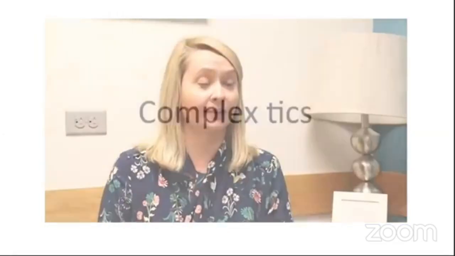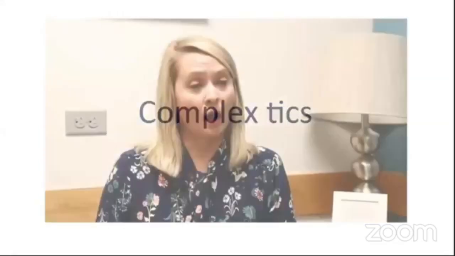The other type is called motor tics. And motor tics are often kind of bursts of movement. That could be something like a nose scrunch or an arm movement or even a head tilt. Those are a series of movements, so those often look more purposeful in nature. That could be something like a twirl or a jump or something that even looks like a dance movement.